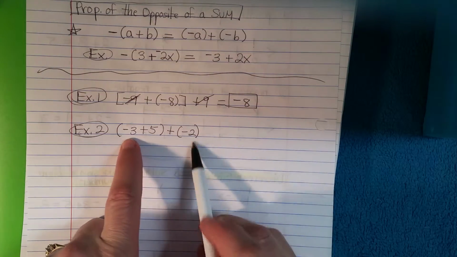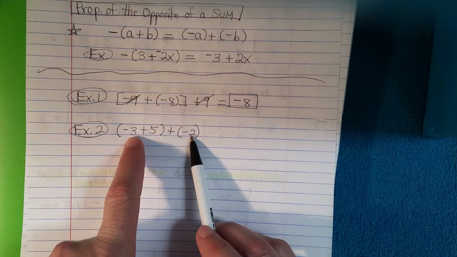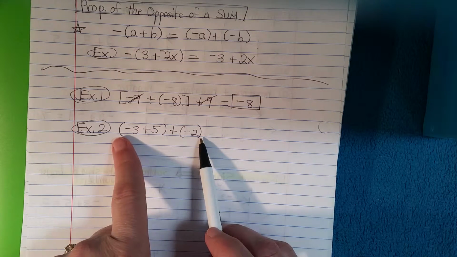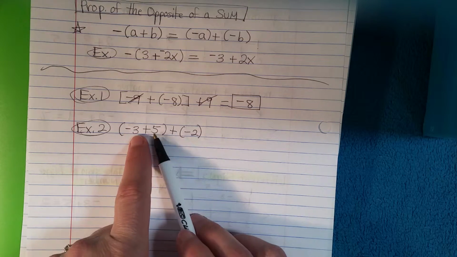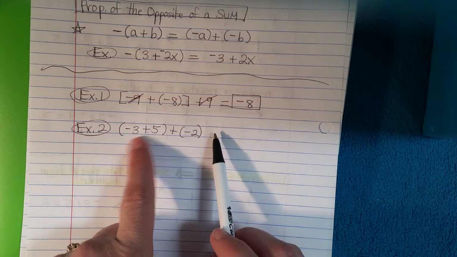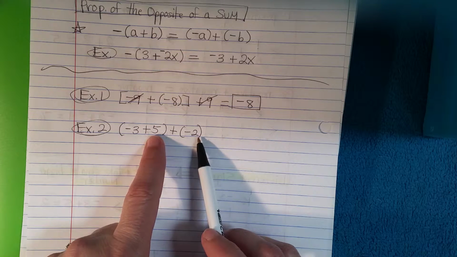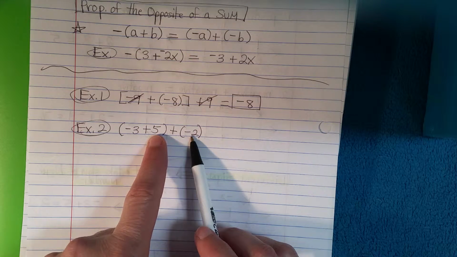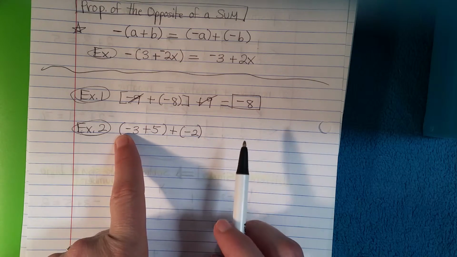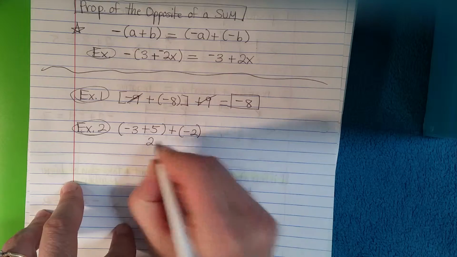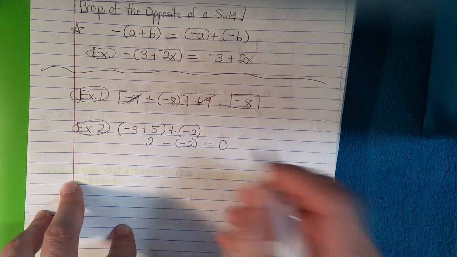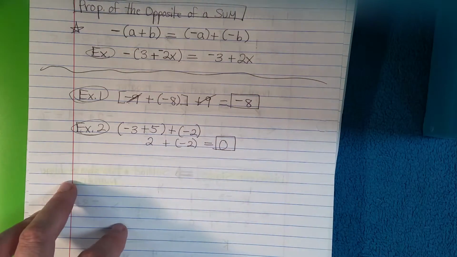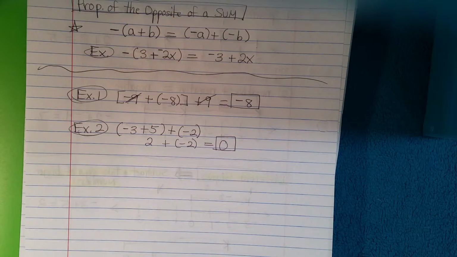Well, in this case, I see the -3 and the -2. I guess I could just do it in this order if I wanted to, because 2 and -2 makes 0. I could also add the 5 and the negative 2 together, and that makes 3, and negative 3, that cancels. So I guess I'll just go ahead and keep this order. Those cancel out to 0. All right, so pretty simple.